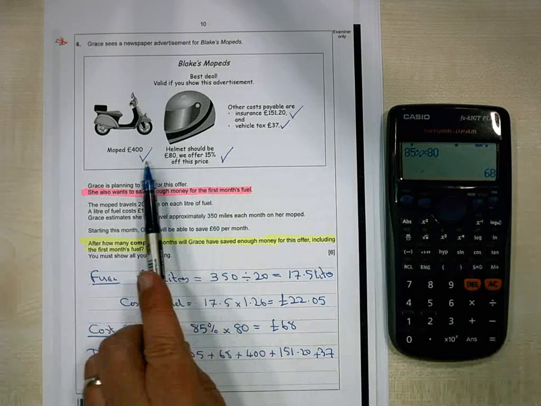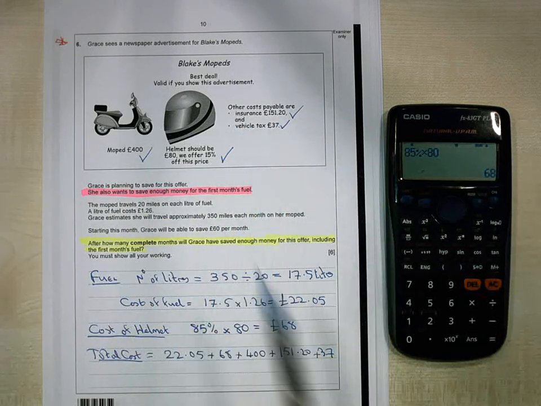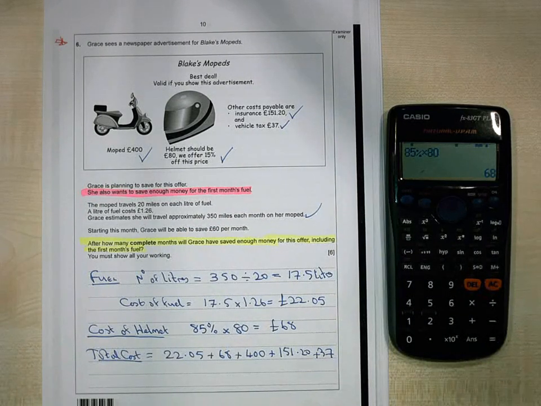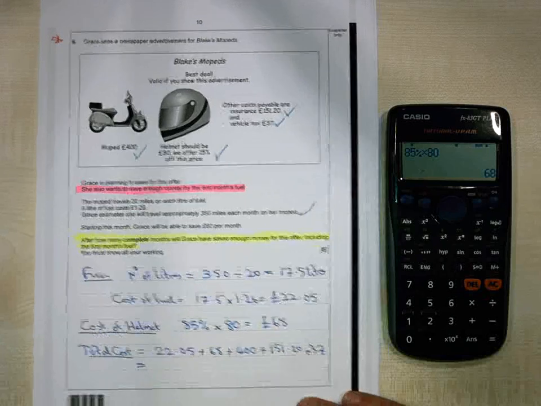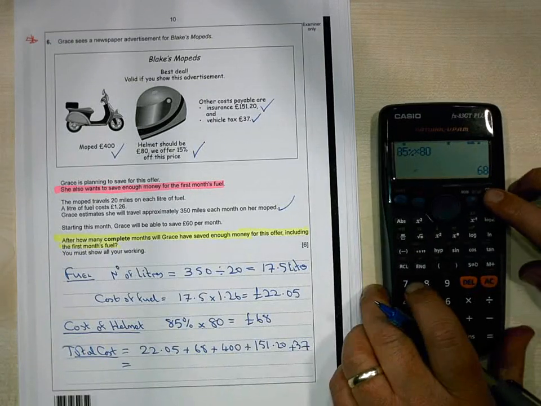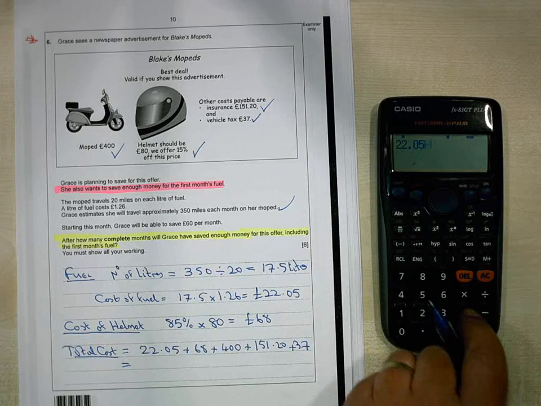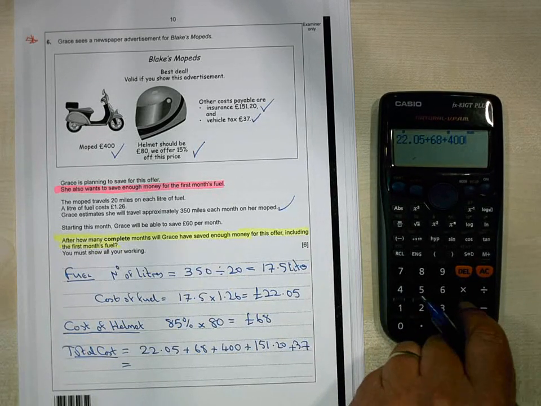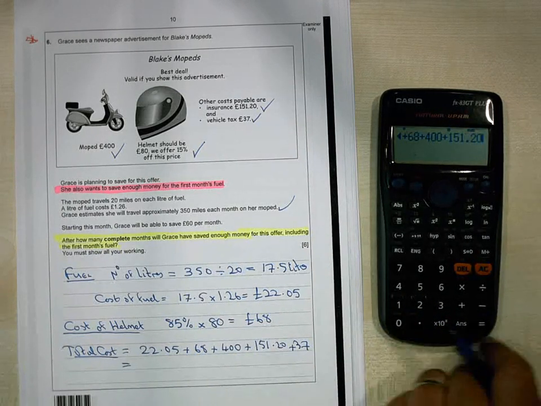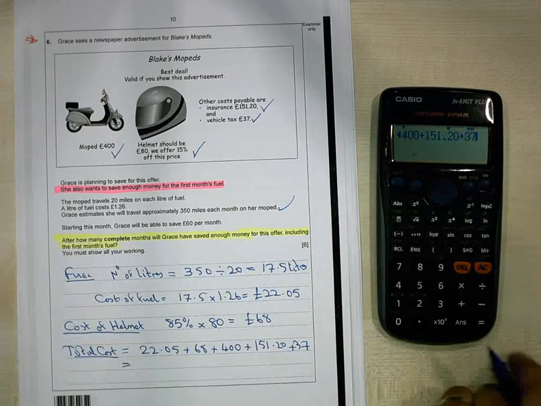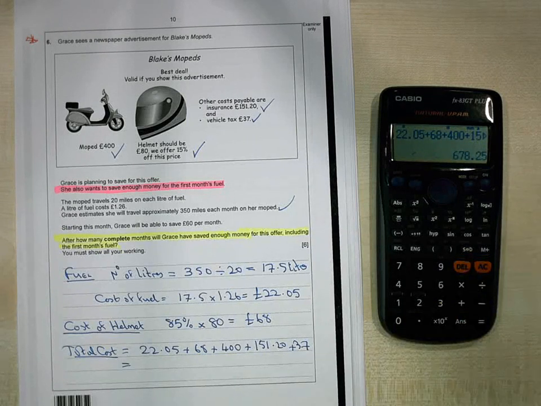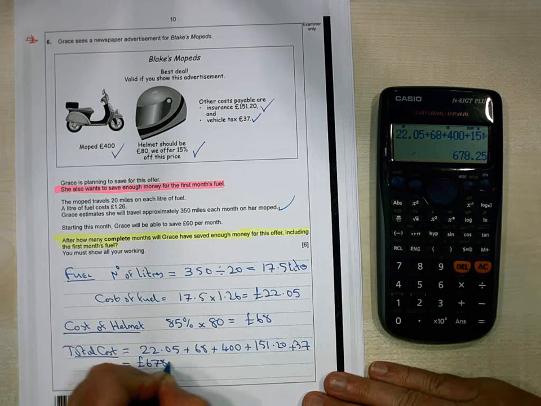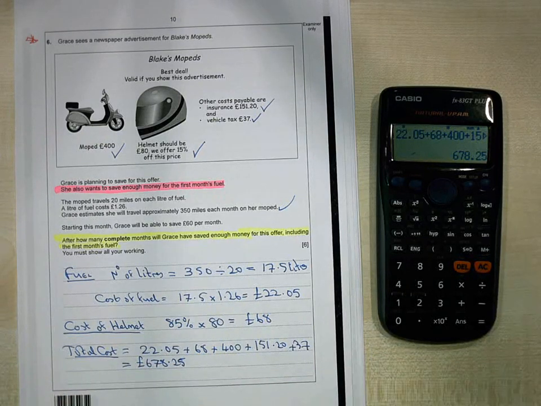Moped ticked, helmet ticked, insurance, tax ticked, and I've dealt with the cost of the fuel as well. So if I work out what that is, £678.25. That's what she's got to save.